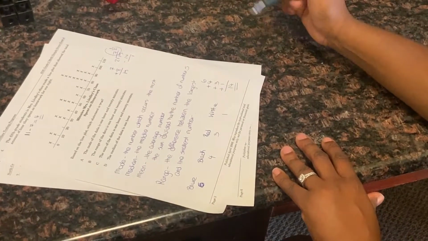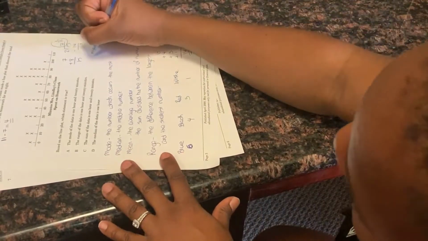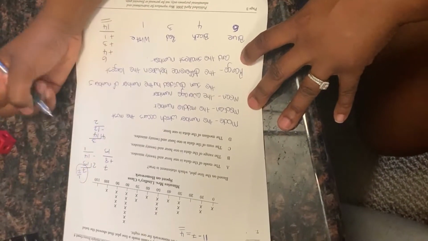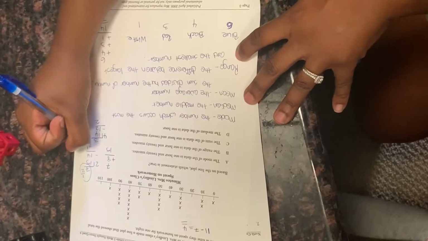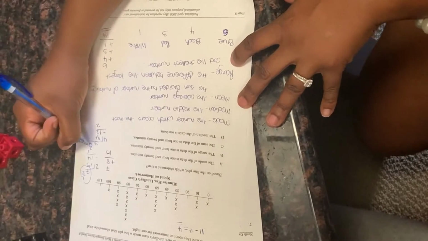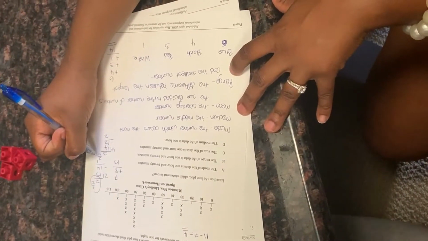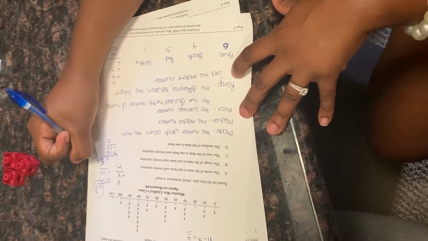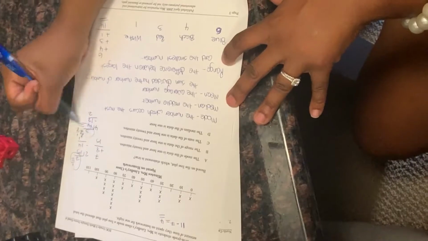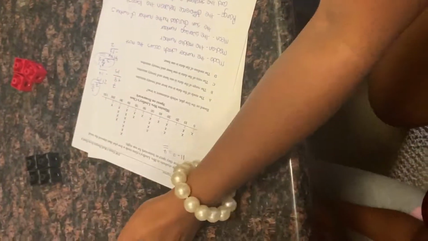Now, how many groups of numbers do we have? We have 4. So we're going to divide 14 by 4 to find the mean. How many times can 4 go into 14? 3. 3 times 4 is? 12. So we have a remainder again, right? And we can put the 2 over 4, but this can be simplified. Do you know how to simplify a fraction? Yes. What does this simplify as? 1/2. So we know that our mean is 3.5. Okay? That's the average number of cubes in this group.